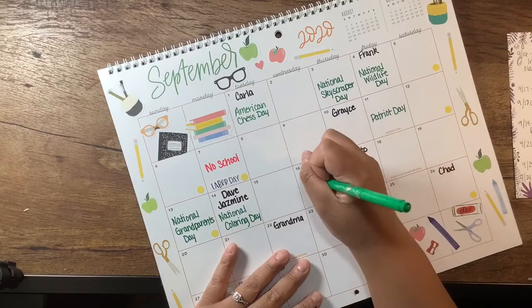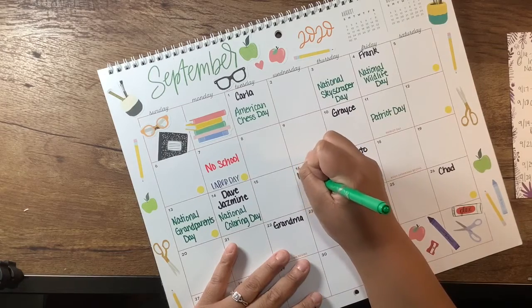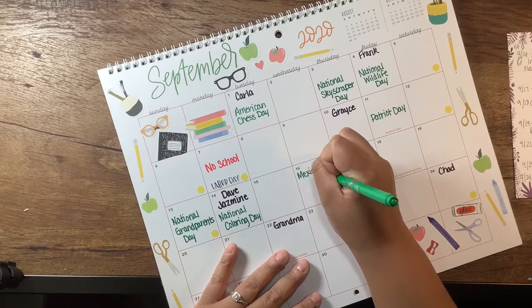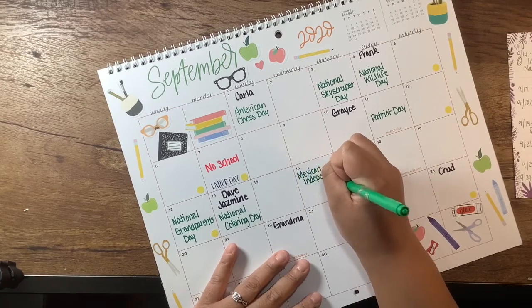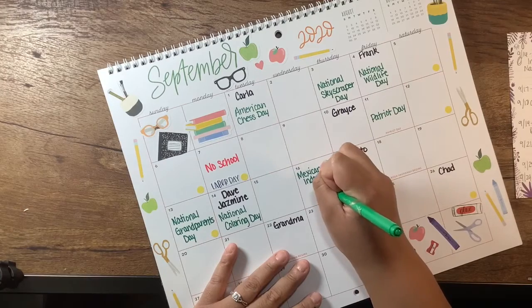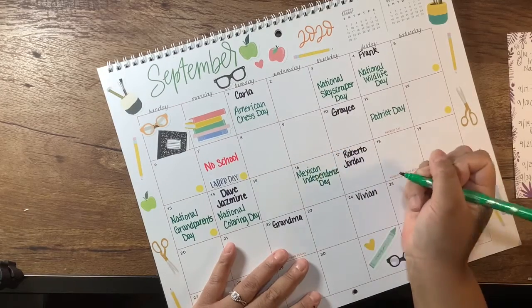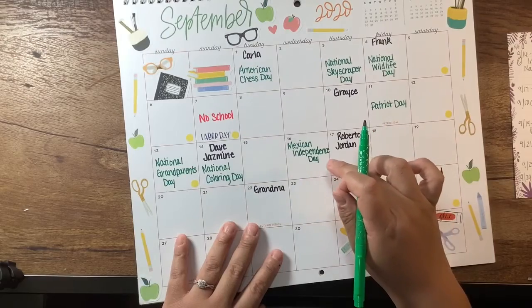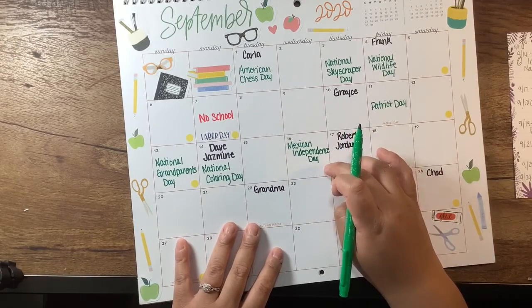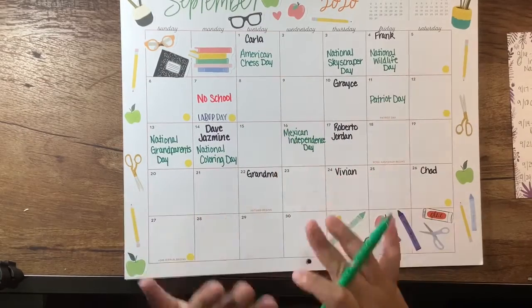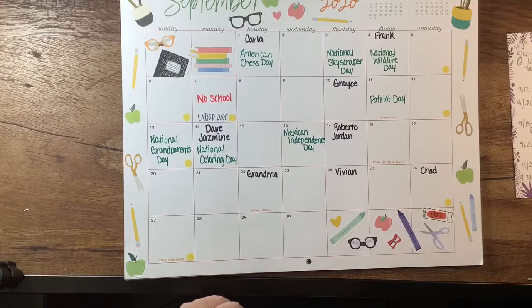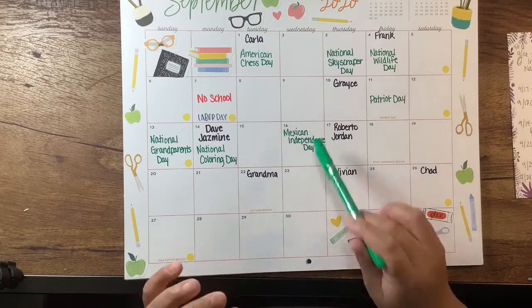Okay, so the 16th is Mexican Independence Day. So we will talk about that. I am 100% Hispanic, Mexican, even though I'm a third generation American. My grandparents were born in the United States. They were born in Texas, and so was my mom, and I believe my father was as well. But I grew up in Illinois in the Midwest. But that's part of my history.